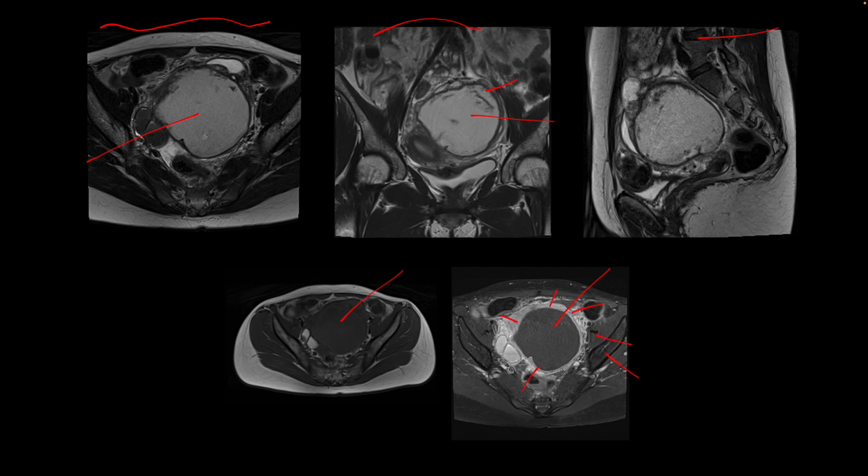So putting everything together, especially the clinical aspect of patient presentation, fever and chills with high white blood cell count, we made a diagnosis of a tubo-ovarian abscess.